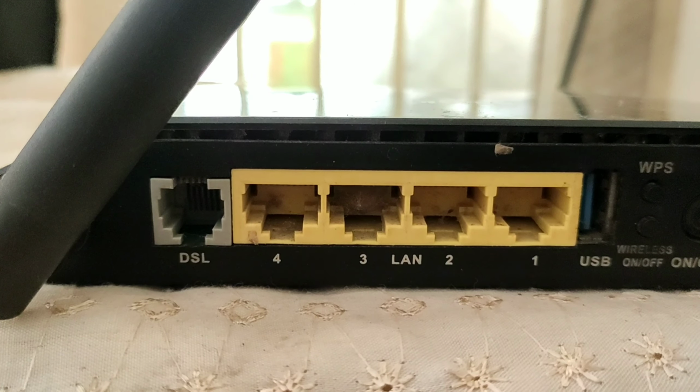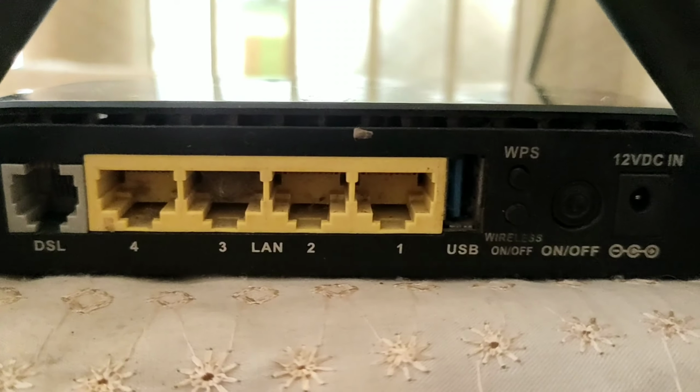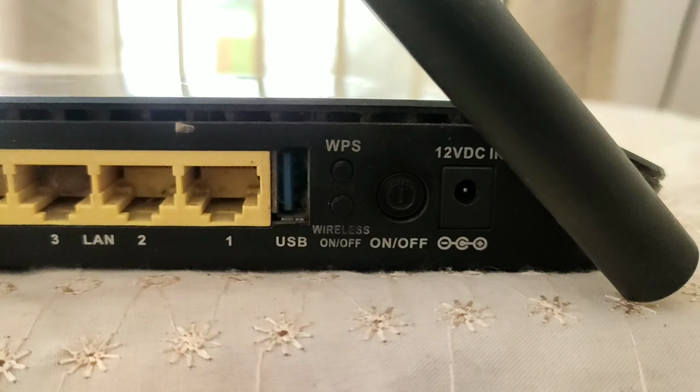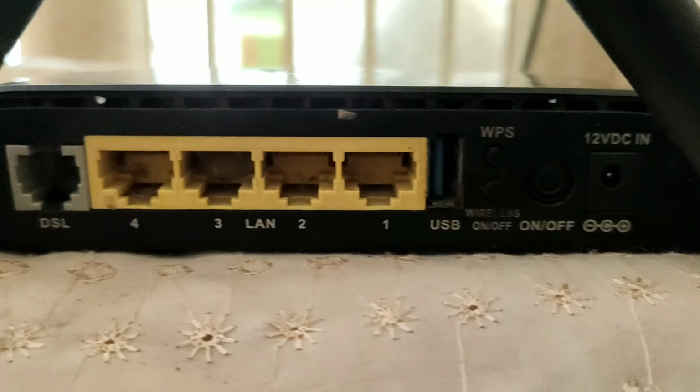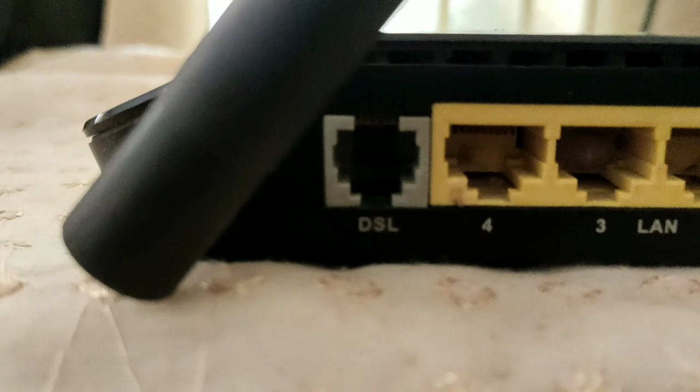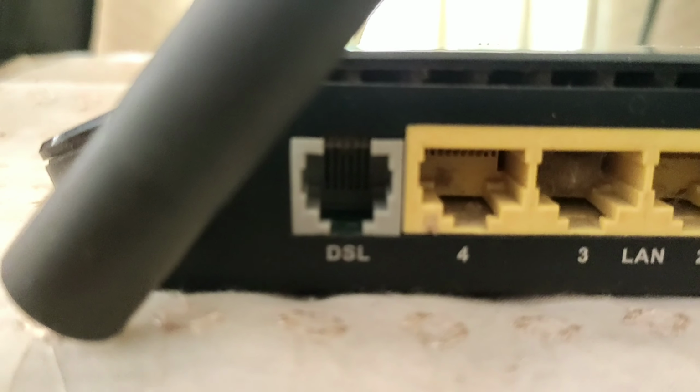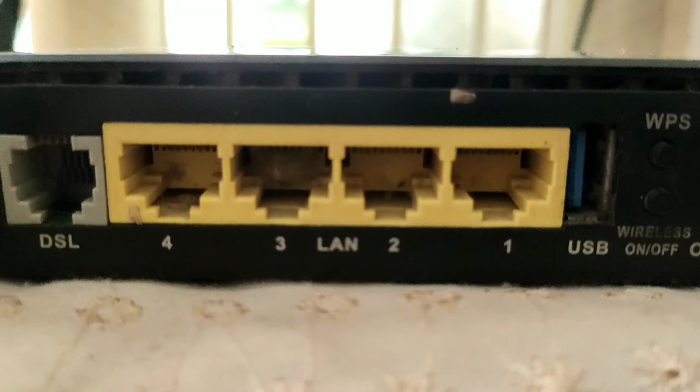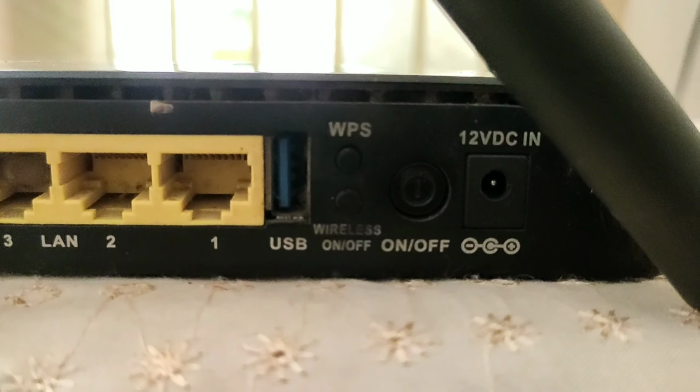It has one DSL port for the input and 4 LAN ports. The LAN ports are used to connect to the computers as well as TV. The DSL connection is made through landline connections only. No fiber optic cable can be used.